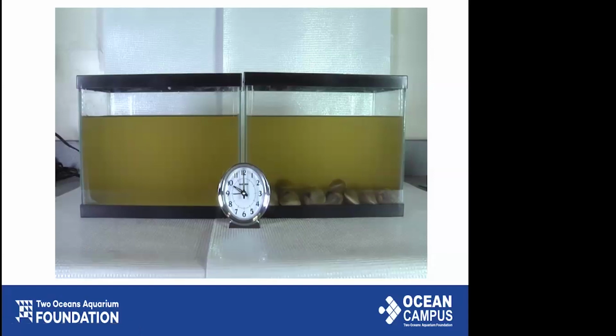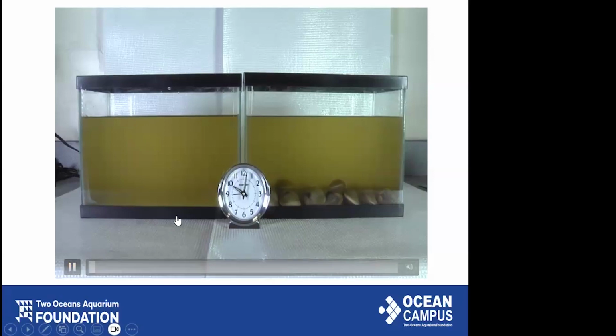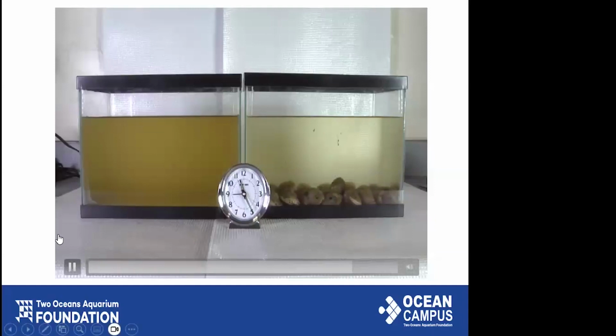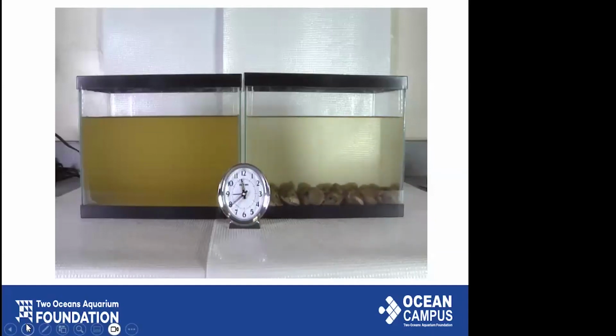So this is a video just to show you how effective clams and mussels are in terms of filtering the surrounding water. The one tank has no mussels or no clams in it, and the other has clams. And you can just see how clear the water becomes after a couple of minutes. So they're very effective in terms of filtering the surrounding water.